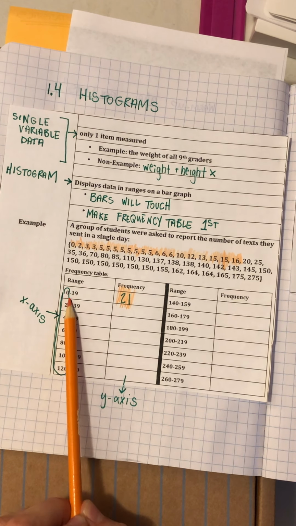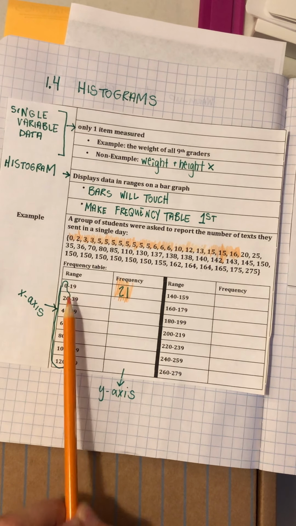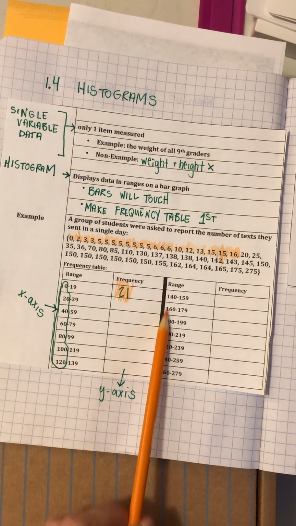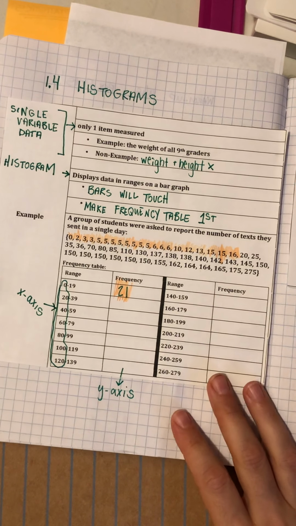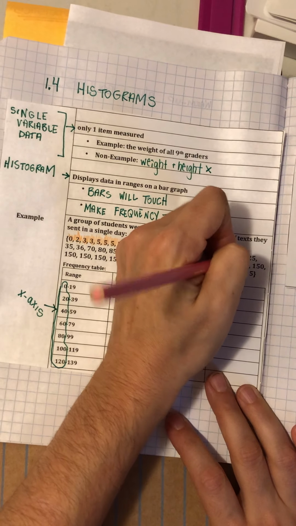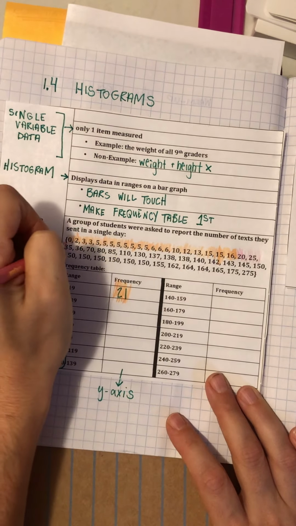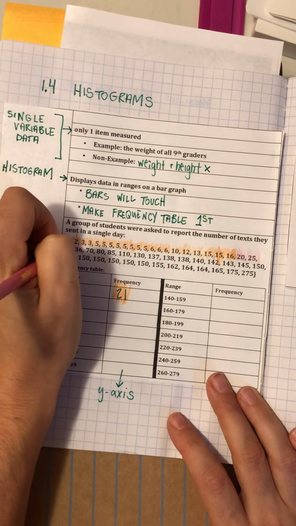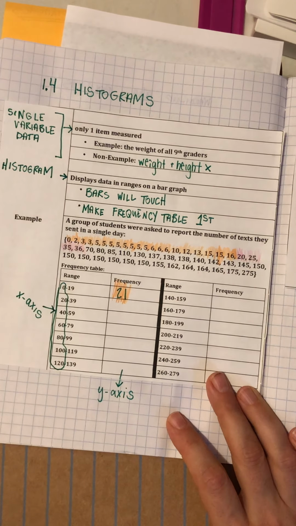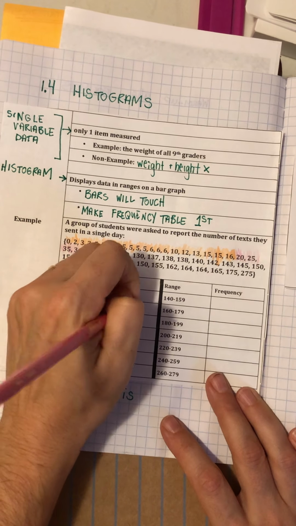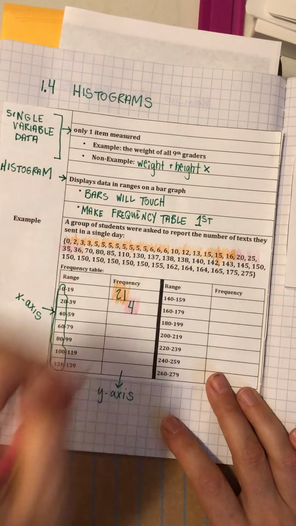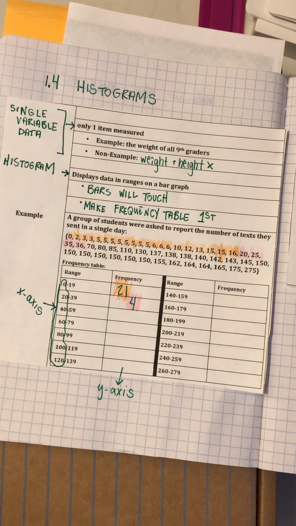Okay, and then we notice that this is kind of the odd number, the upper bound. So then these are all these nice numbers by 20s or by 1s or by 5s. However, the histogram is asking you to present the range. Okay, and then we'll do 20 to 39. So 1, 2, 3, 4. So again, these bars will touch when we make that.